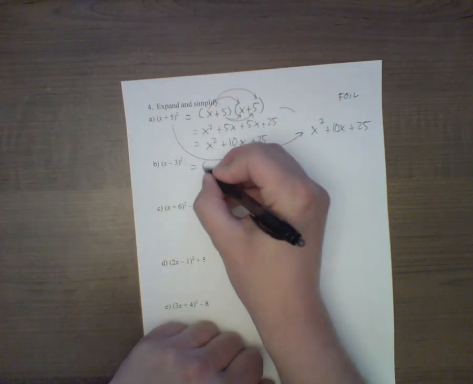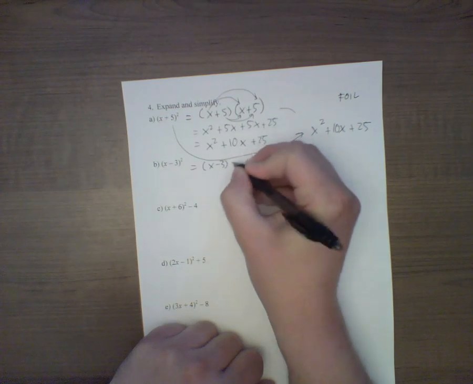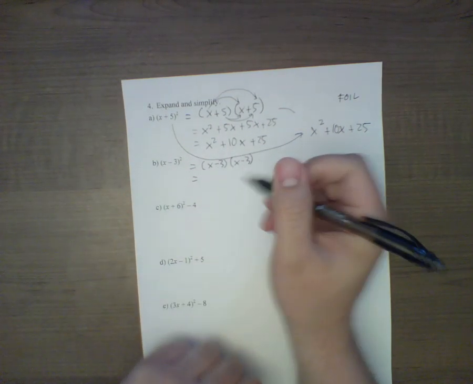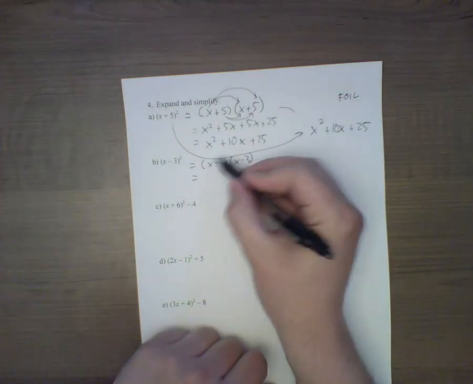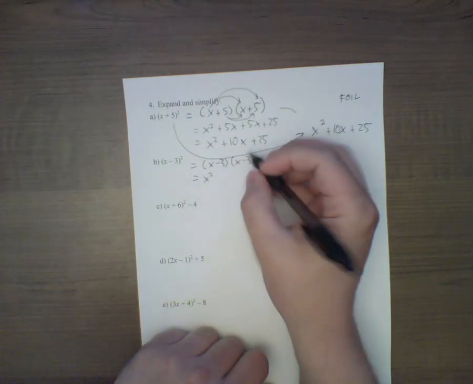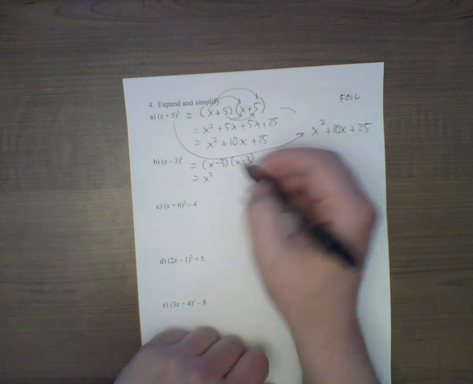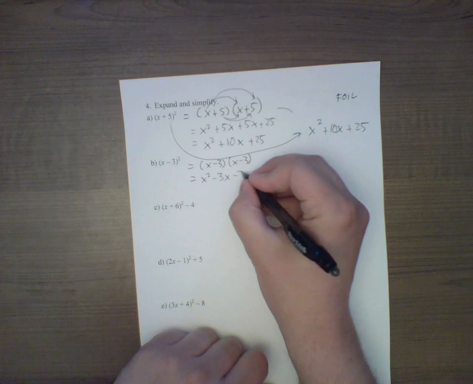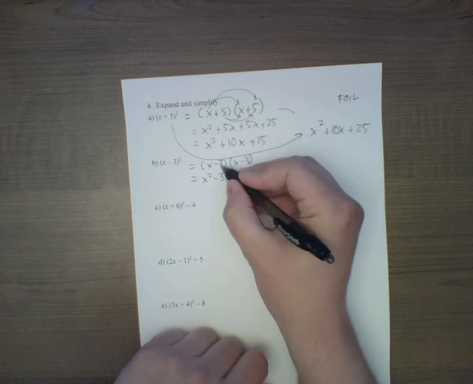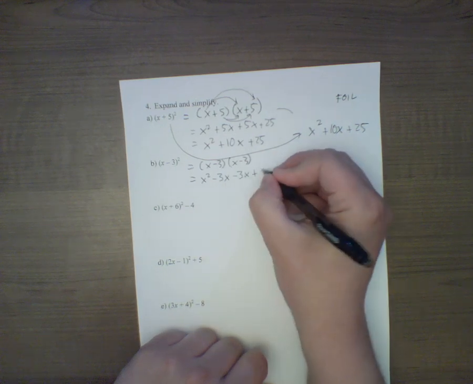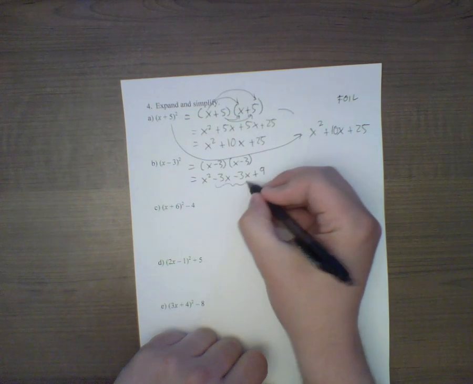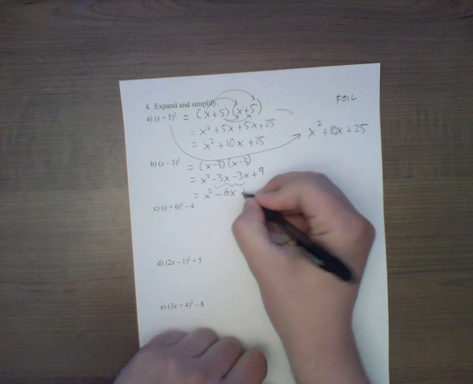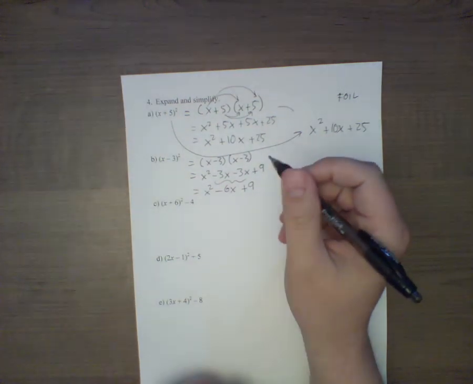X minus 3 squared, we're going to express as x minus 3 times x minus 3. Let's expand using FOIL as our steps to remember. First, x times x is x squared. Outside, x times negative 3 is negative 3x. Inside, negative 3 times x is negative 3x. And last, negative 3 times negative 3 is plus 9. Collect our like terms. X squared minus 6x plus 9.